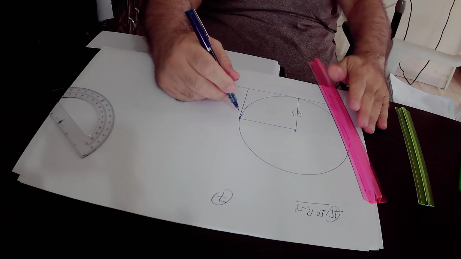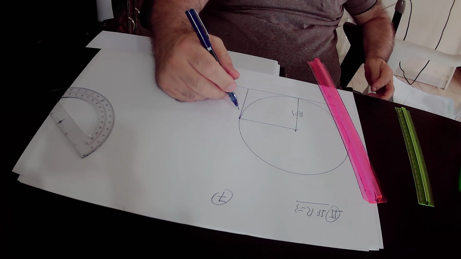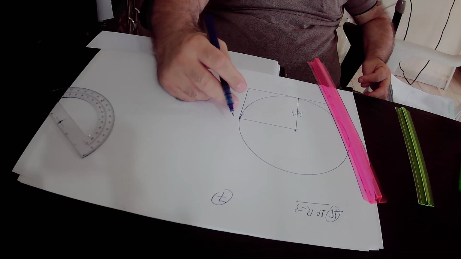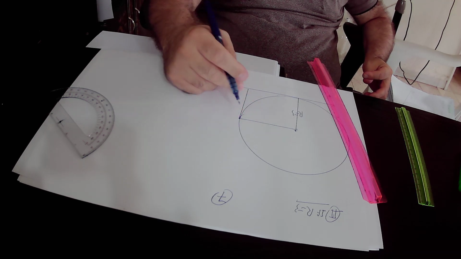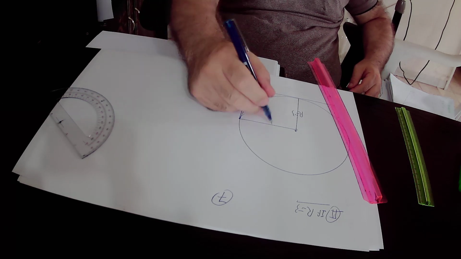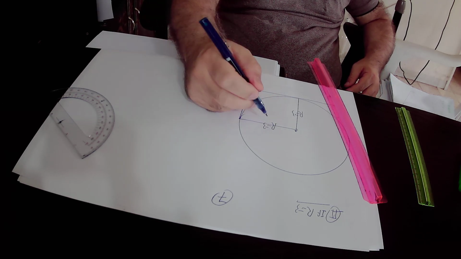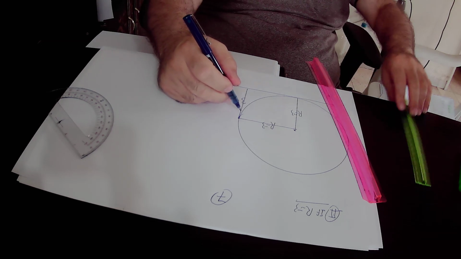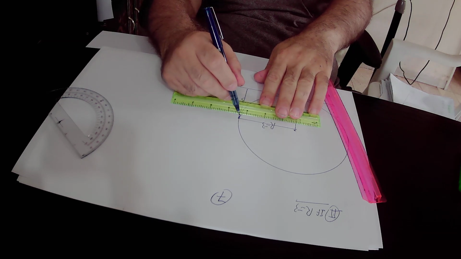And the radius and the side of the square are both of the same height. So here the radius is drawn to the point of tangency, therefore this angle equals 90 degrees.